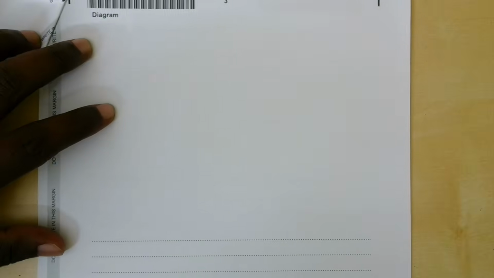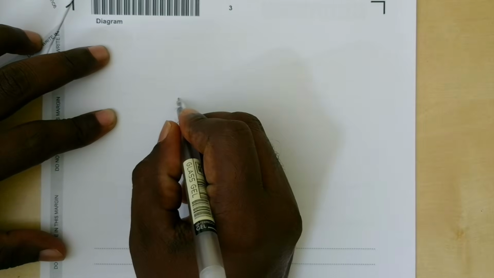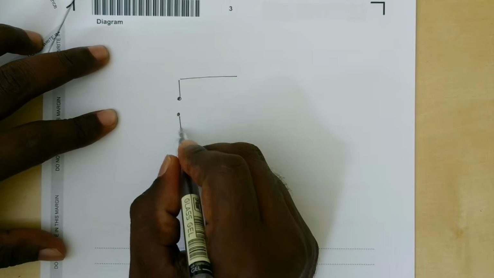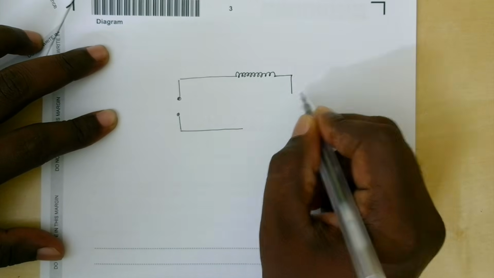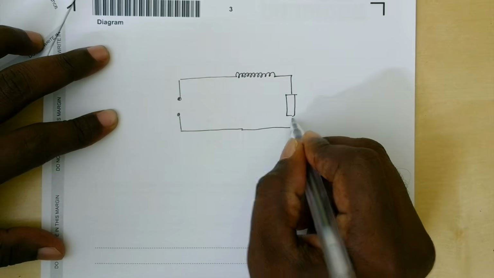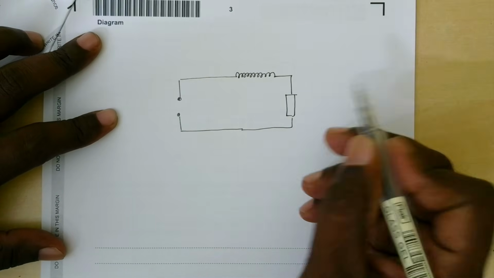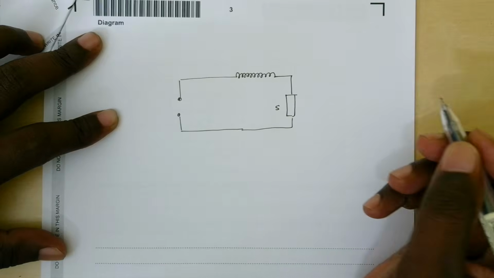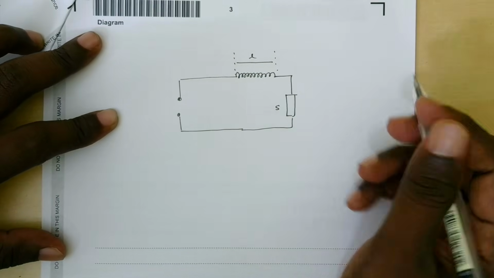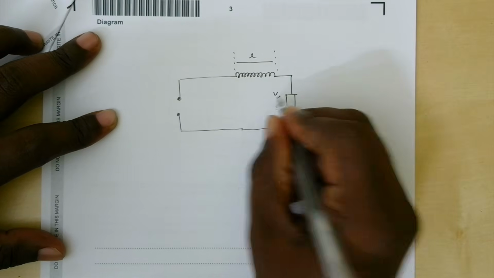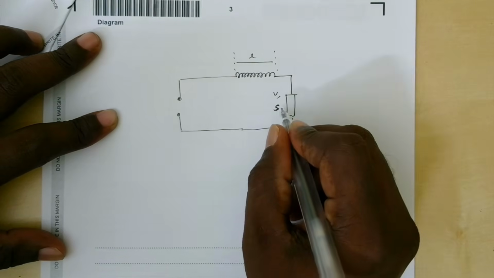Okay, and then we have to give the diagram. In the diagram part, first copy whatever is given in the paper. Okay, now what is given is this, and this is L. You have to write all the variables nearby, sir. So V is measured here, S is the resistor, S is measured in ohms.